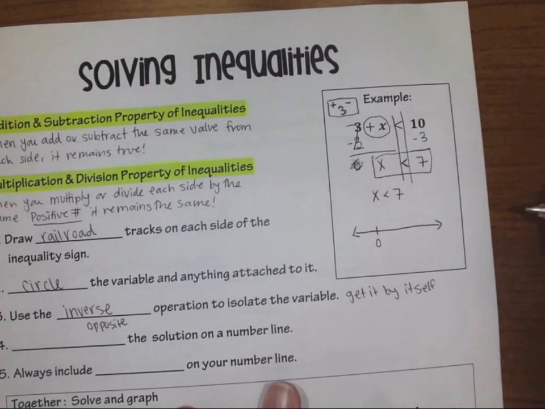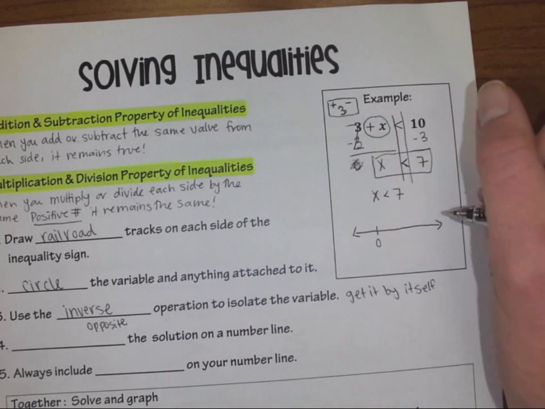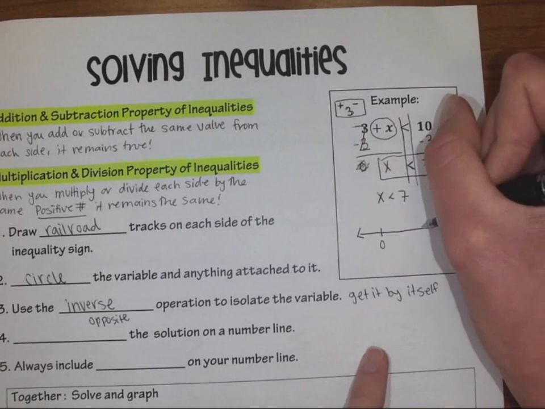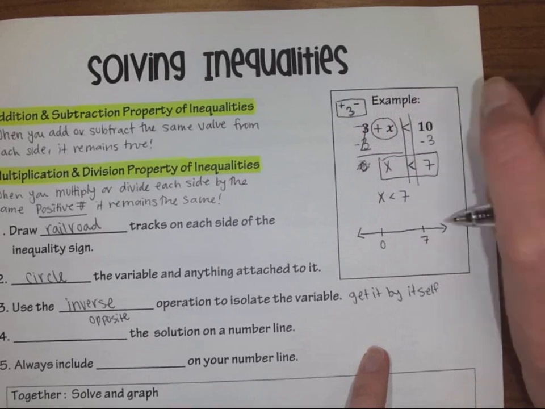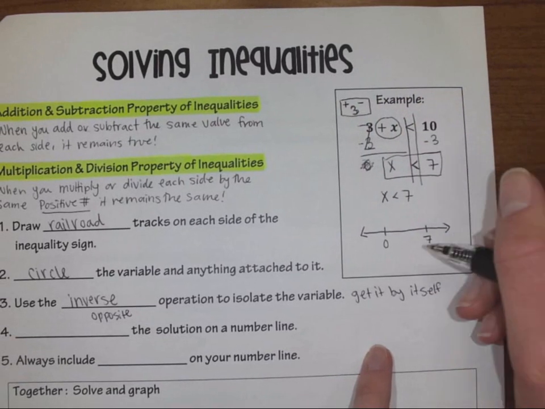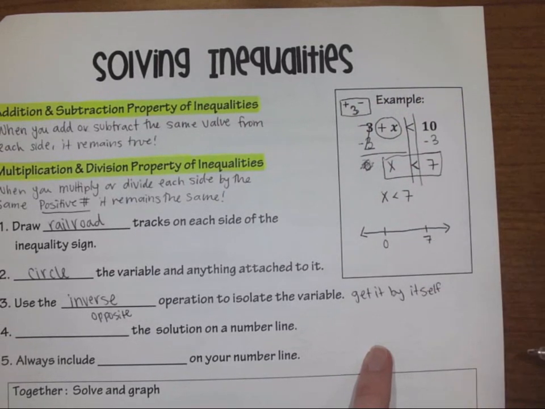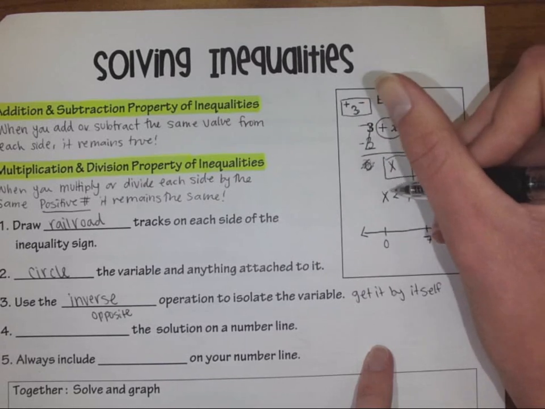We're going to put 0. 0, remember, he's just there to help us know where to put the rest of our numbers. 7 is on this side of 0 because it's bigger than it. If you want to draw all your little lines in between to count up to 7, you can, but you don't have to. You can just say 0's here, 7's over here. That's good enough.